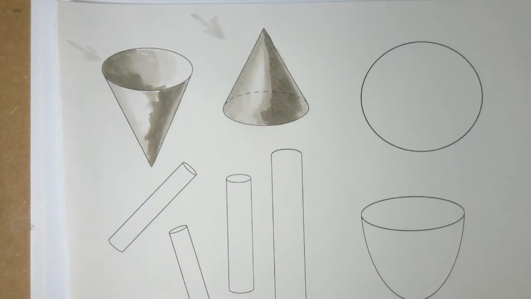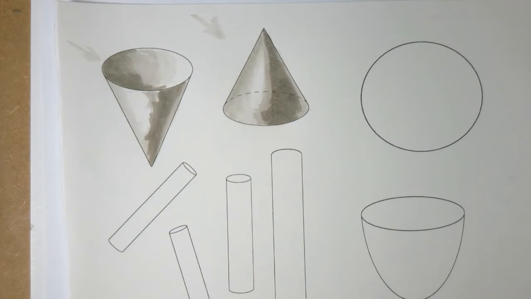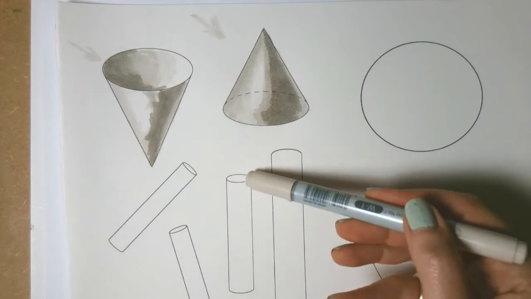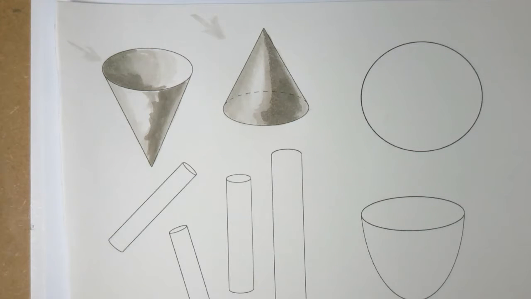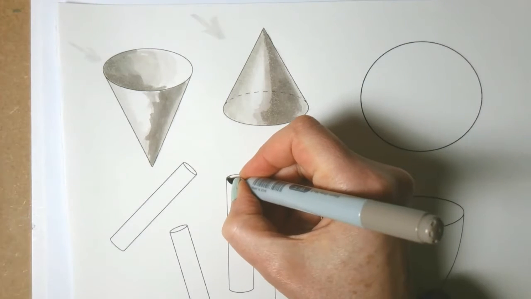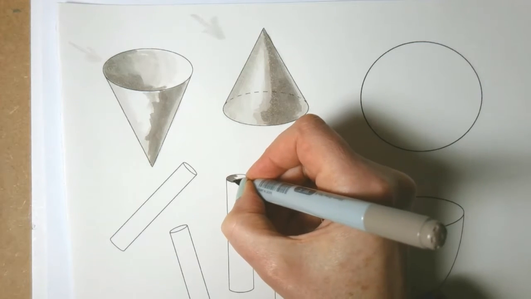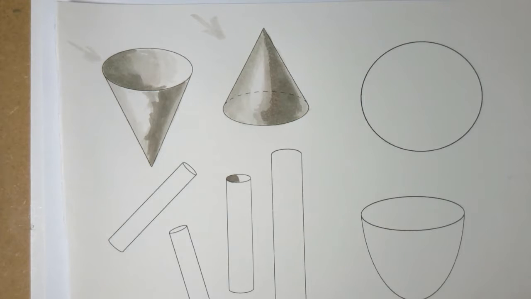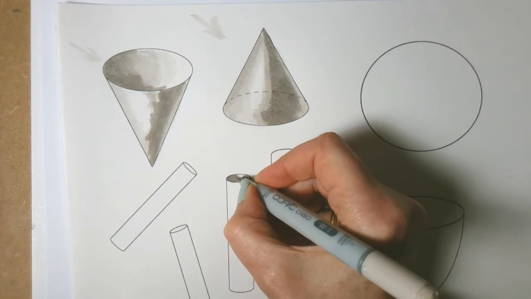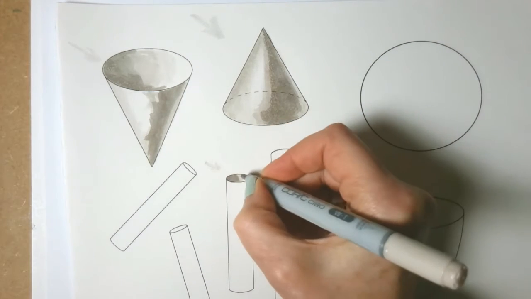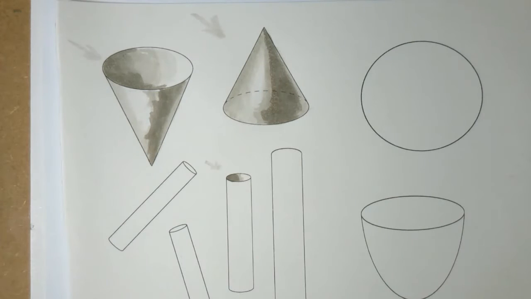So let's move on now to the cylinders. Cylinders are a useful representation of stems, also veins on leaves, and the same sort of thing applies. Depending on which way the cylinder is tilting towards you, you will either see into the top, in which case you get a shadow on the left hand side, so you get a shadow in here, which goes sort of halfway across, and then as the light is hitting that area there, that creates a highlight.